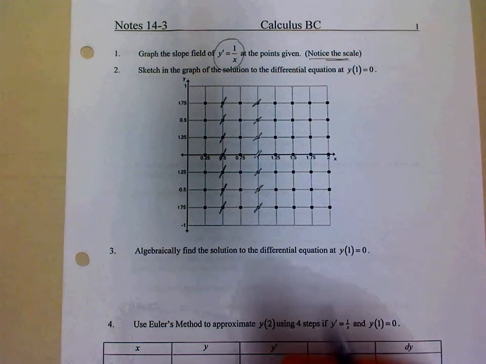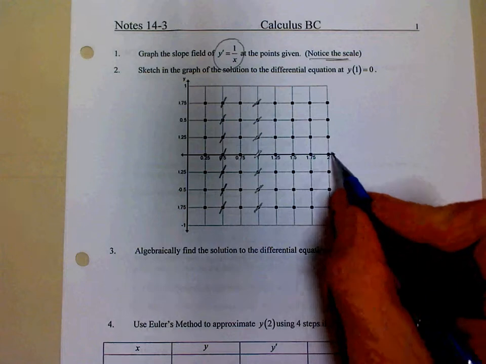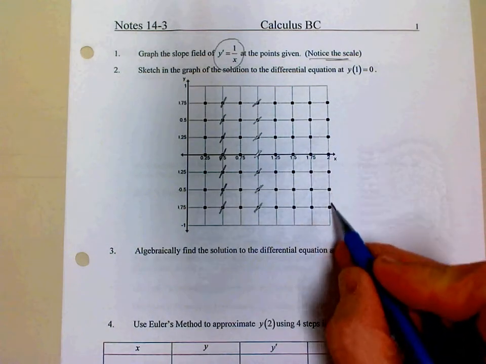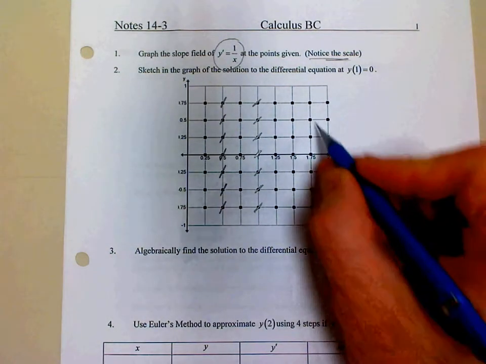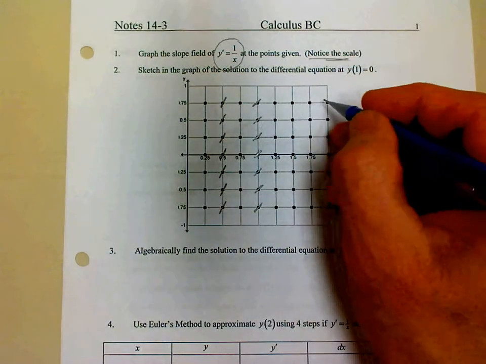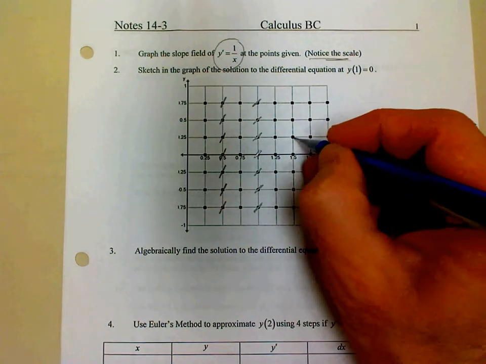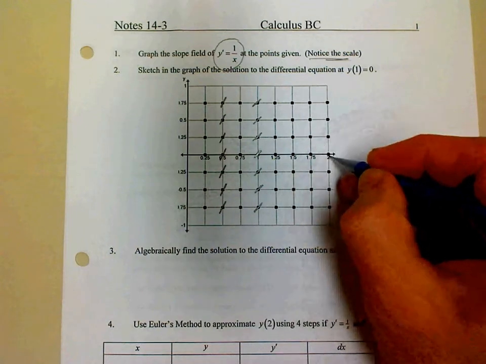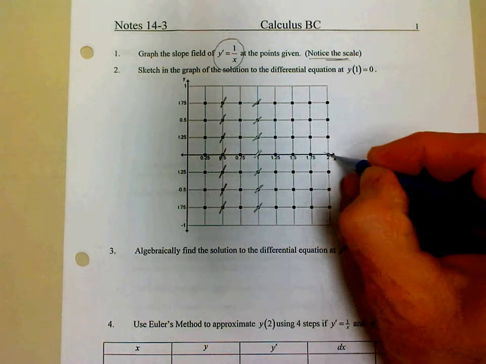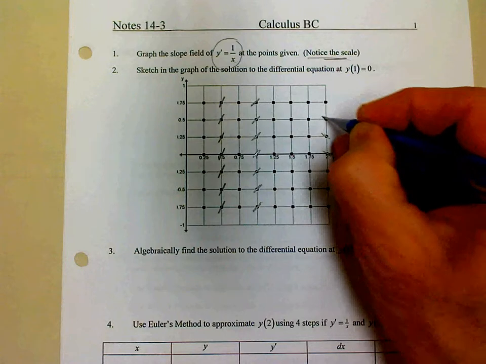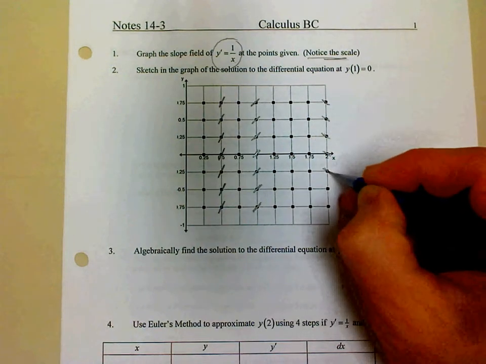And by the same token, over here, if we go to x equals 2, this is going to give us a slope of 1/2. So we're going to look at this as a slope of 1/2. That's 1, so we're going to go half of that, and just make all of our little tick marks here at 1/2.